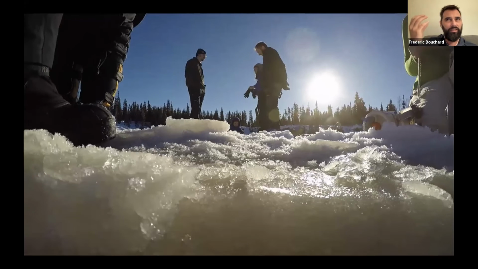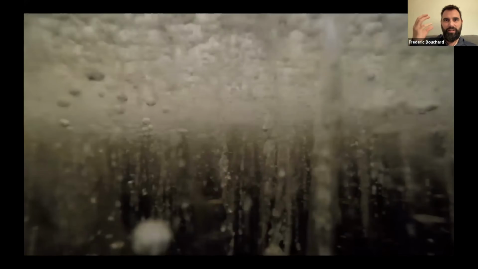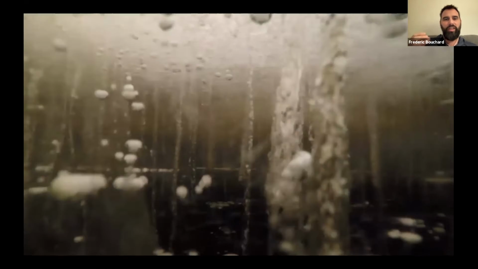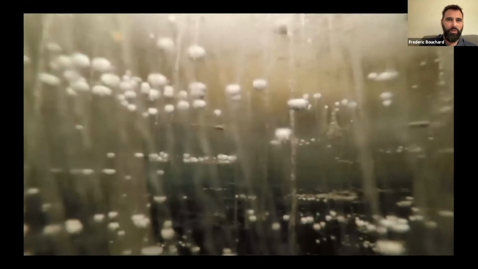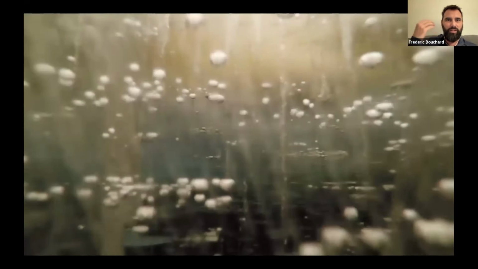And again, you see, I don't know if you saw that brownish, yellowish color of the water. Again, it's dissolved and particulate organic matter that comes from thawing soils and that serves as food for microbes, bacteria that will produce the carbon dioxide and the methane that are those greenhouse gases.